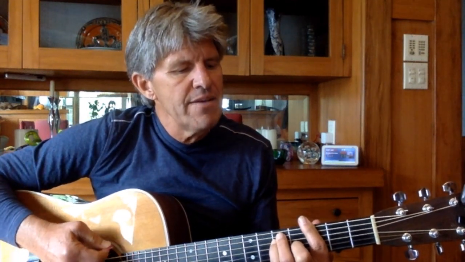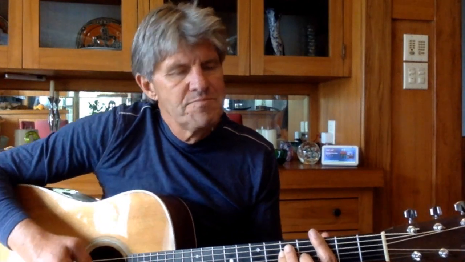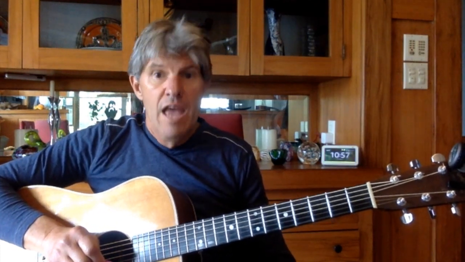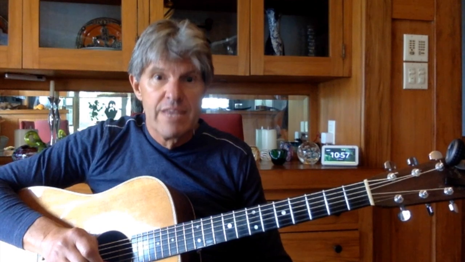If we go up to the 3rd fret, that would be a G, and our notes that we need to make up a G would be included in this bar chord, G, B, and D. So that is a major chord, and what makes up a major chord? Again, it's the 1st, 3rd, and 5th notes in the scale for that chord.